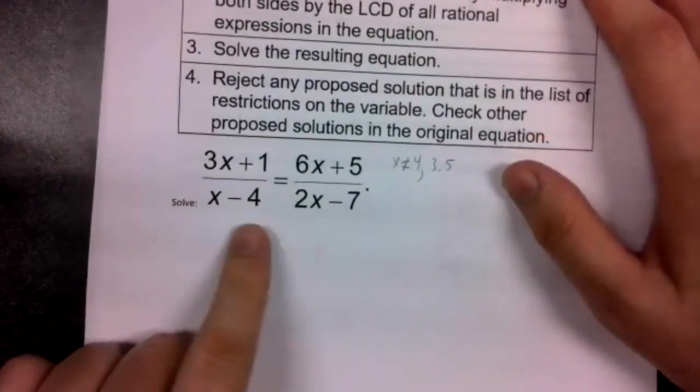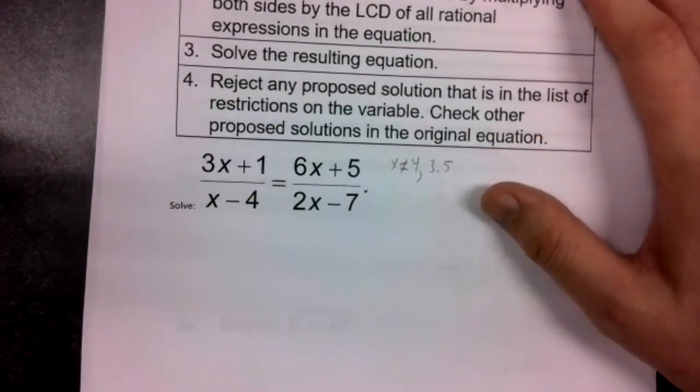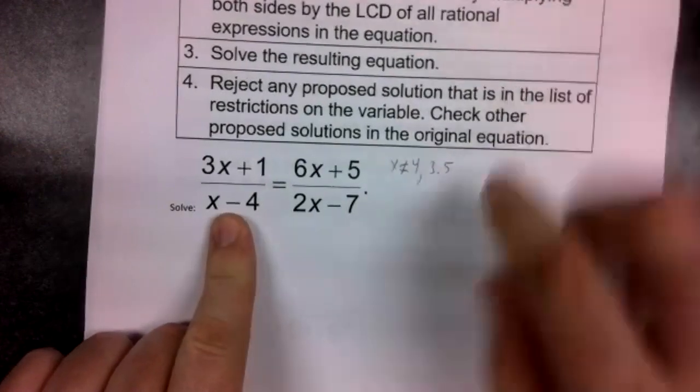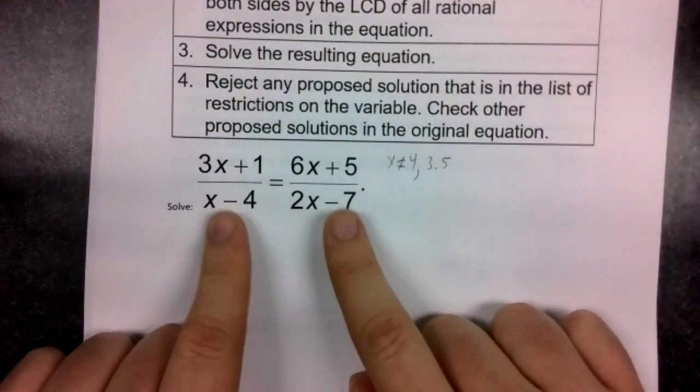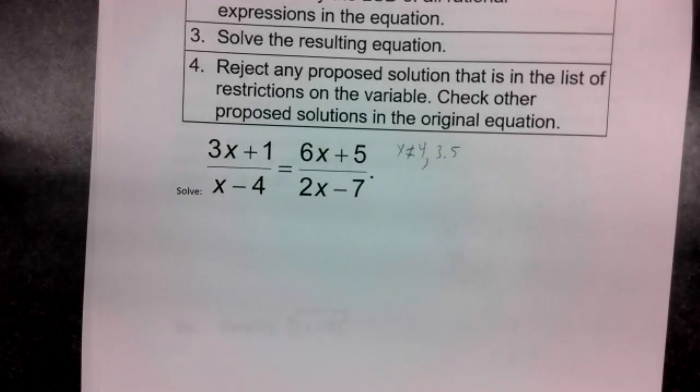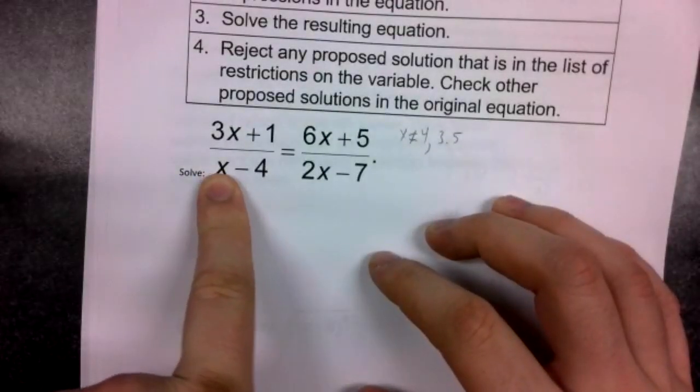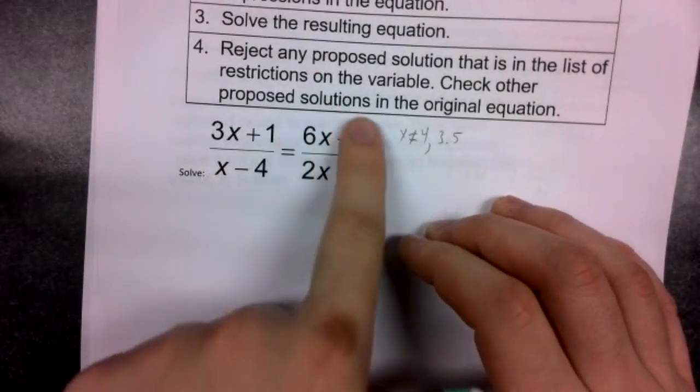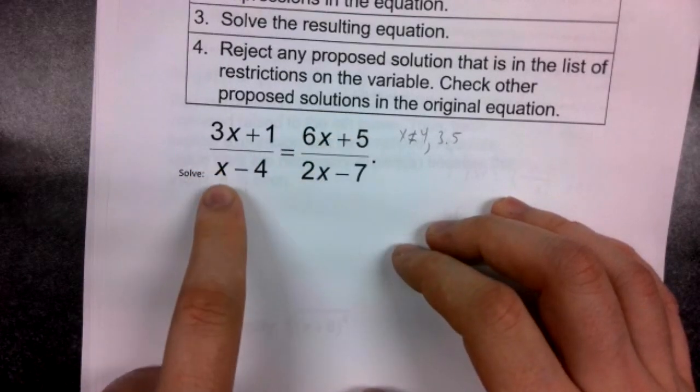So if I look at these two equations and I want to find the least common denominator, well, this is an x minus 4, and this is a 2x minus 7. So I think what I want to do here is multiply this side by 2x minus 7 and multiply this side by x minus 4, right?